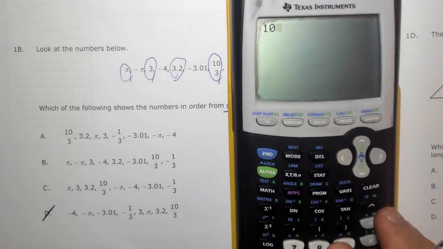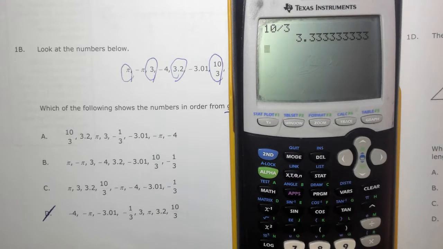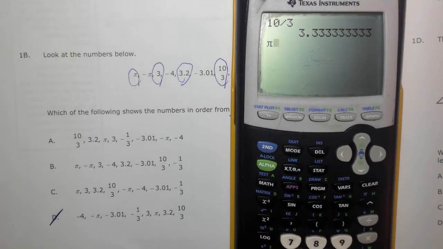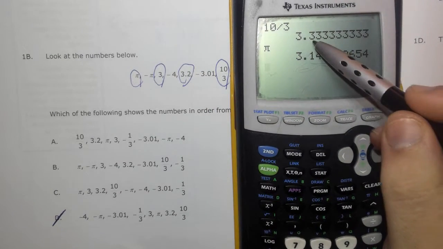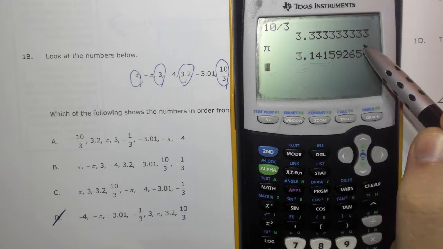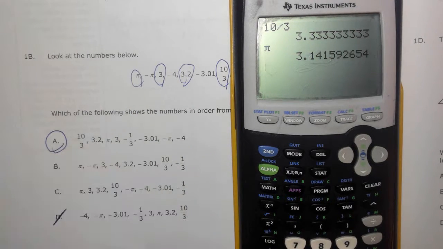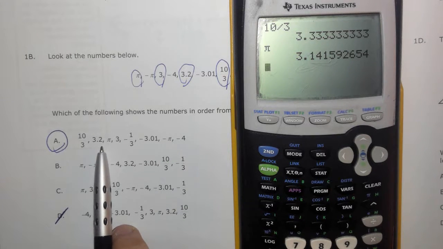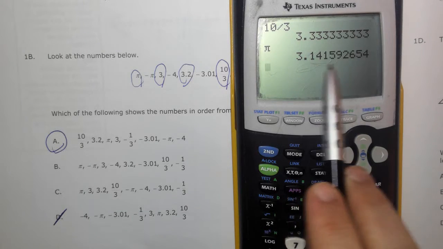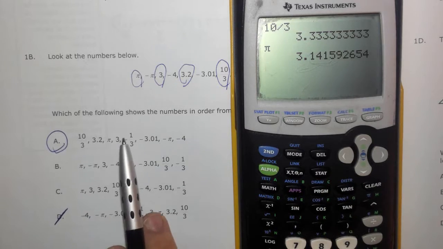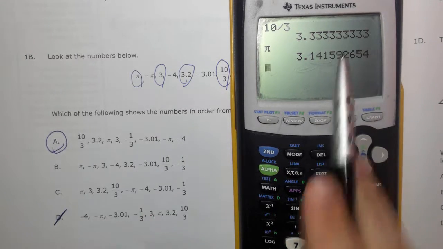10 divided by 3 gives me 3.3 repeating. If I do second and then this arrow here, that gives me pi, and that's 3.14. So clearly 10/3, 3.3 repeating, is a larger number than pi. So my answer is obviously A because 10/3 has to come first, since I'm going from greatest to least. After 10/3 would come 3.2, because 3.2 is greater than 3.14. Then would come pi, because that's 3.14. Then would come 3, because that comes after 3.14.